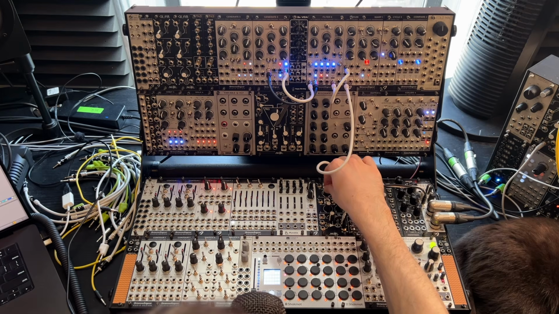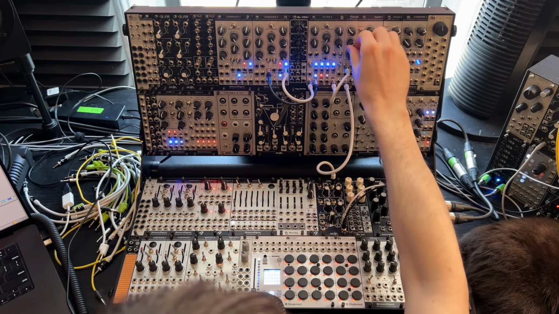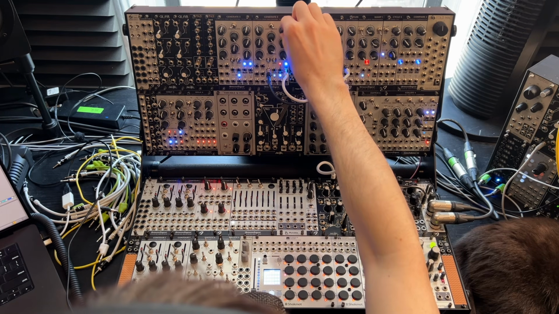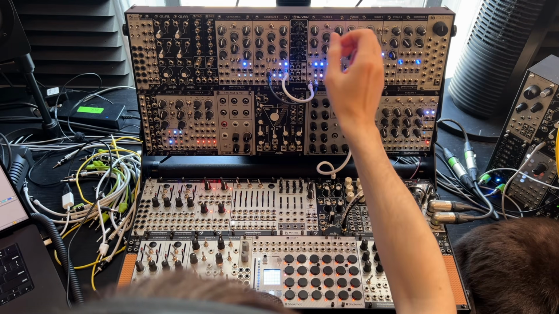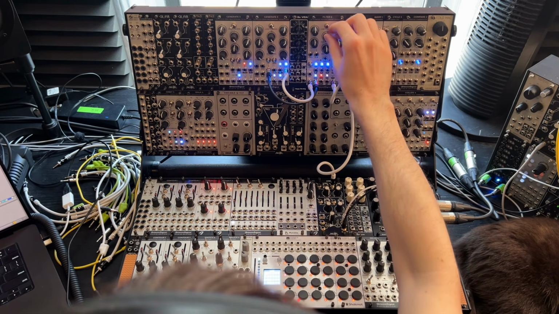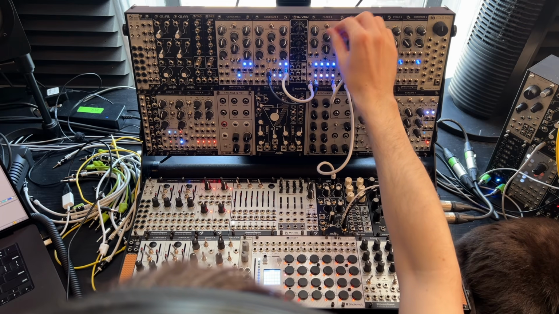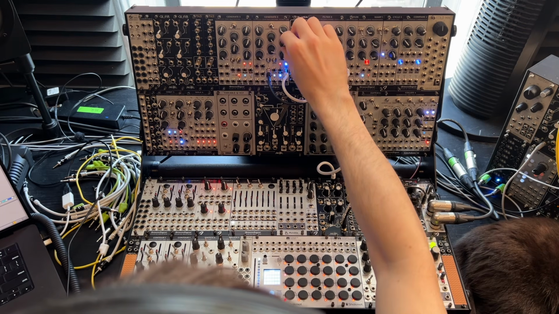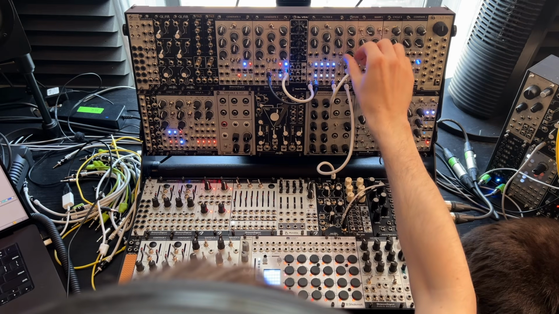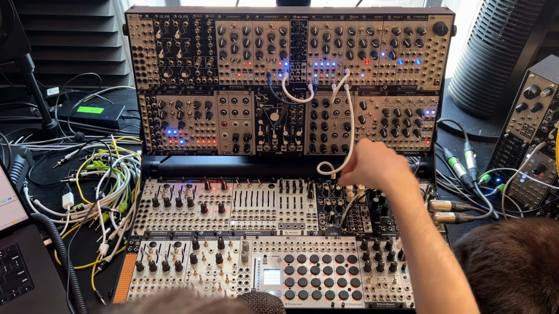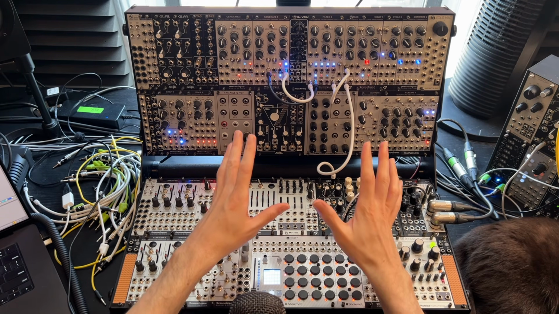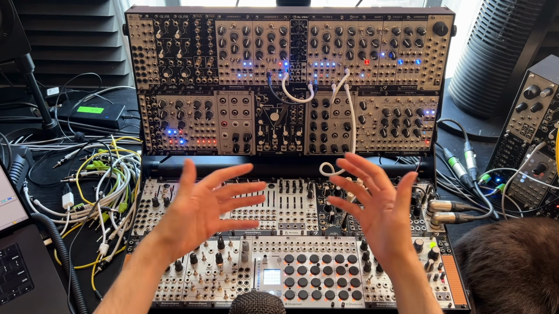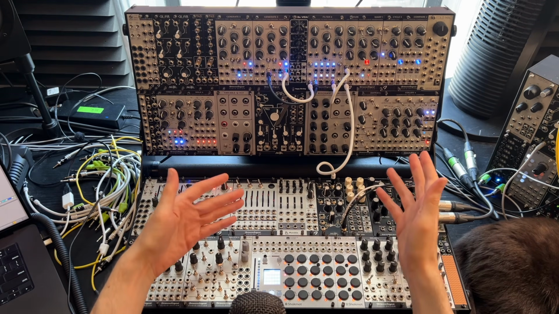And let's listen to this. So all kinds of interesting sounds right out the gate with this patch. And I'm not going to be too precious with them just yet because of course they're going to change a lot as I build on this patch.